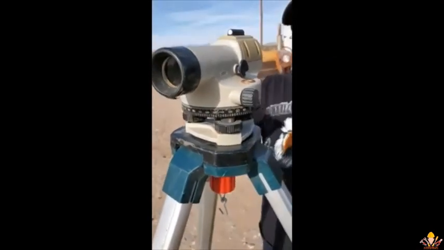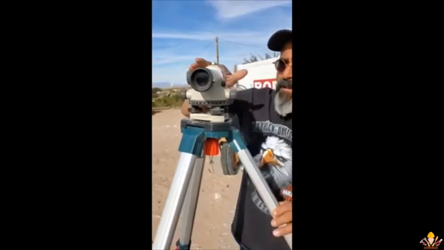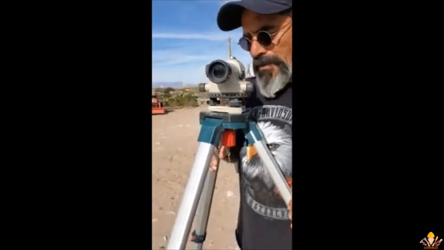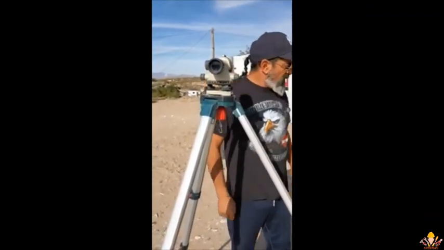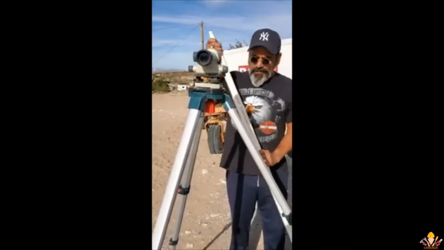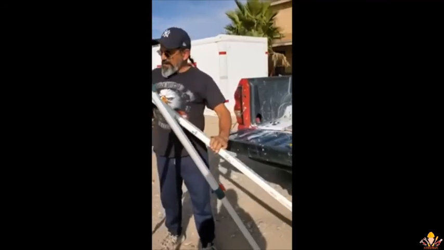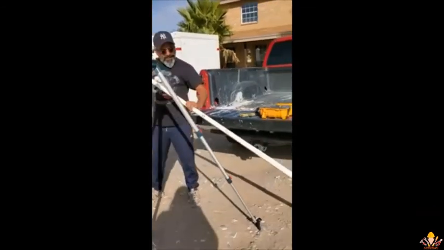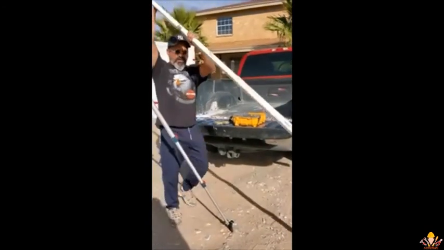So now that you have your tripod level, you turn it as such to make sure that your bubble is still in the center, which it is. The next part of this video is where we do our actual measurement. And this is done by taking the grade rod and extending it out. Usually the first three would be good.